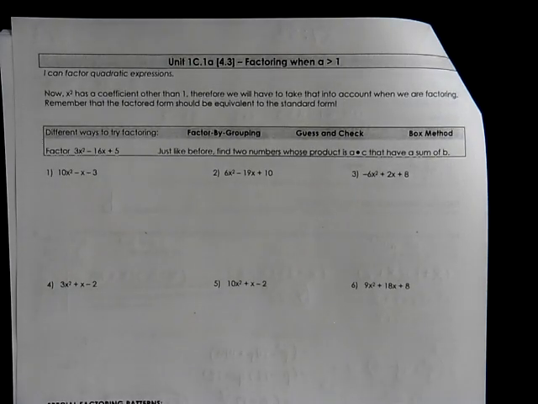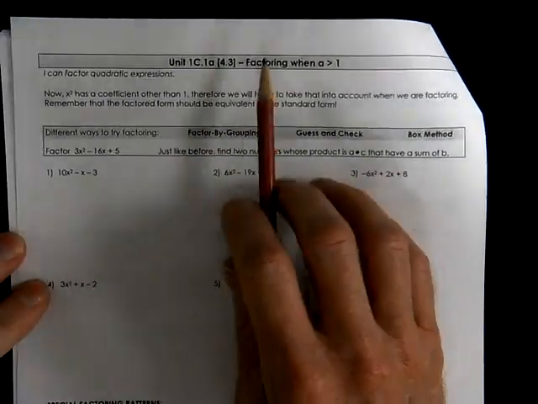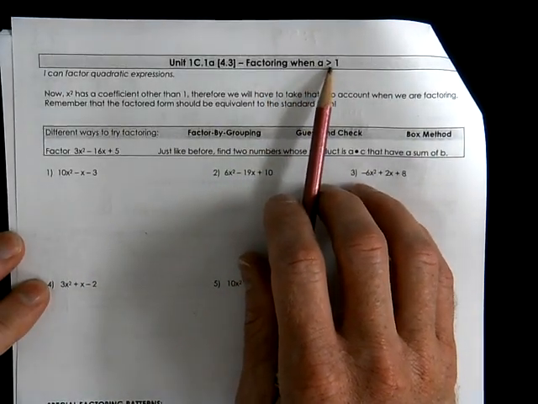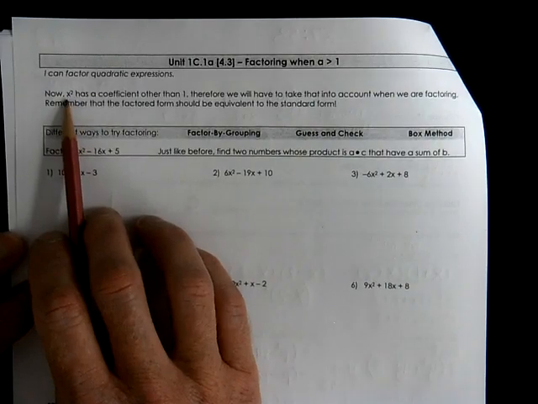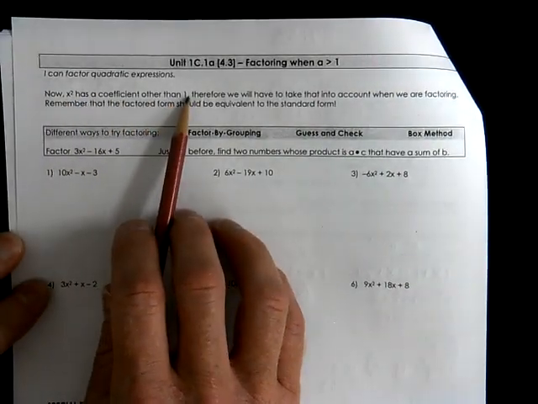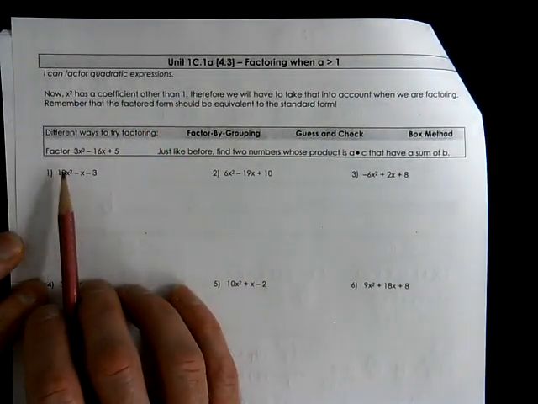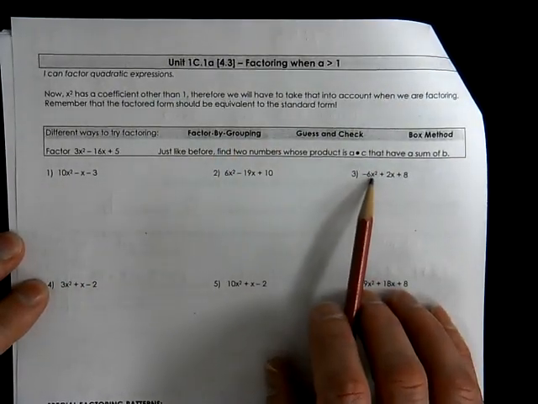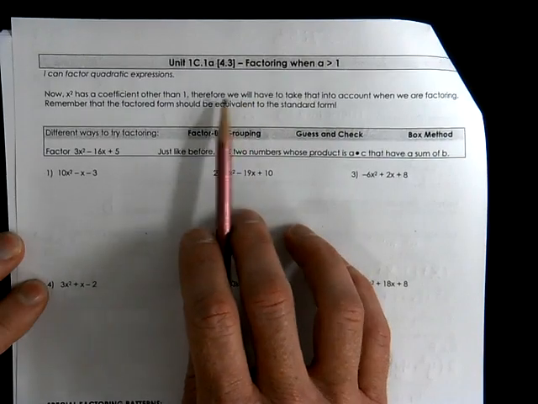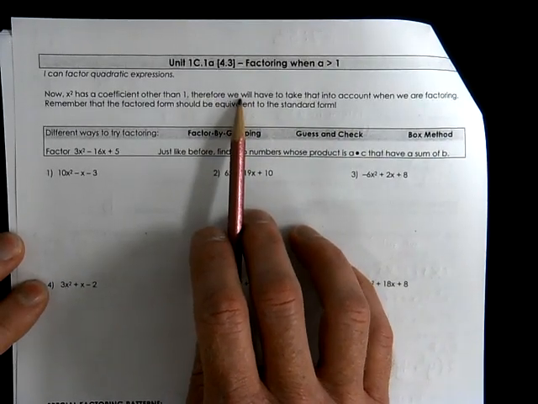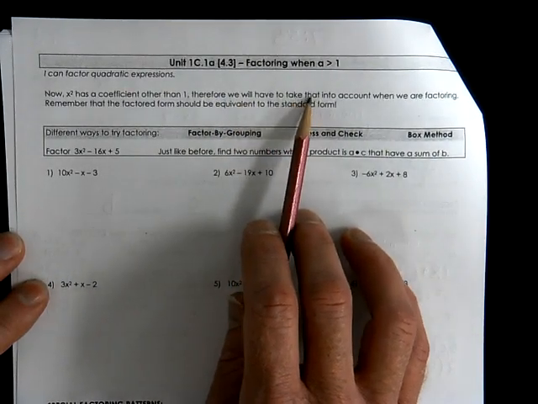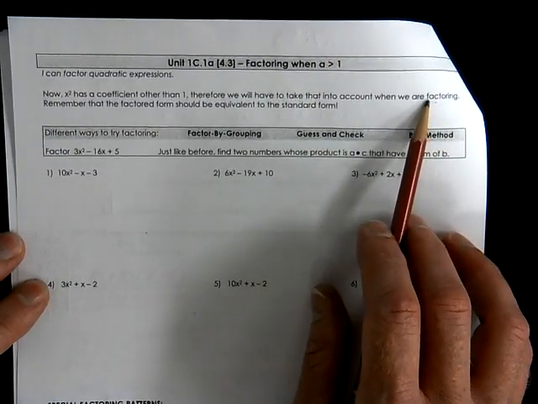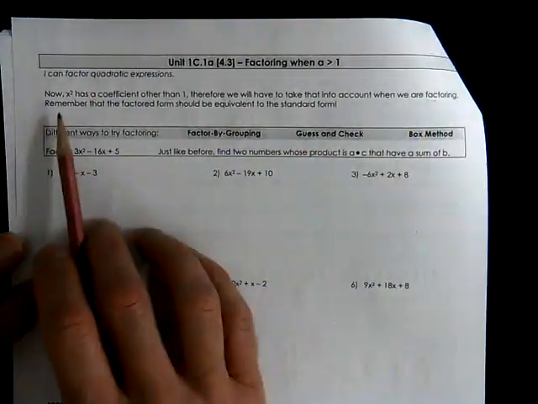This is Algebra 2 and Trig, Unit 1C.1a. We are factoring today, but we're going to be doing a's greater than 1. Now x squared has a coefficient other than 1. Notice here that the leading coefficient is a 10, is a 6, is a negative 6. It's other than 1. Therefore, we will have to take that into account when we're factoring. We can't ignore it and just do it like we used to treat it with a 1.